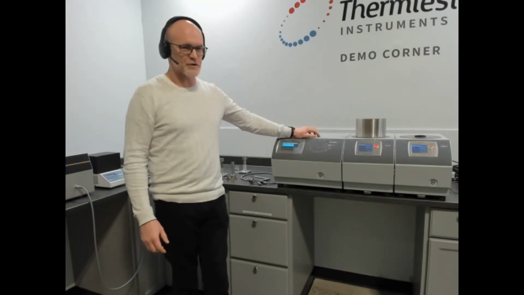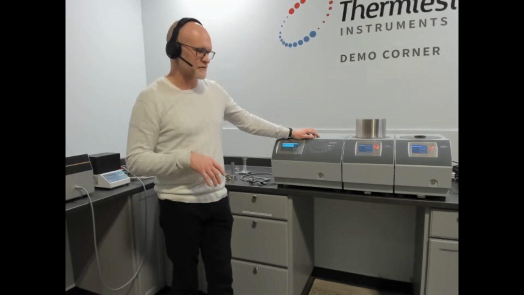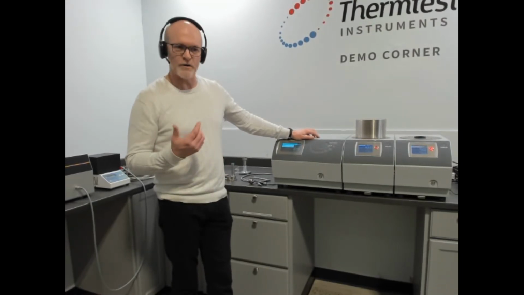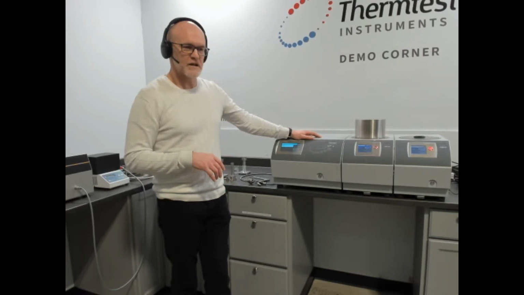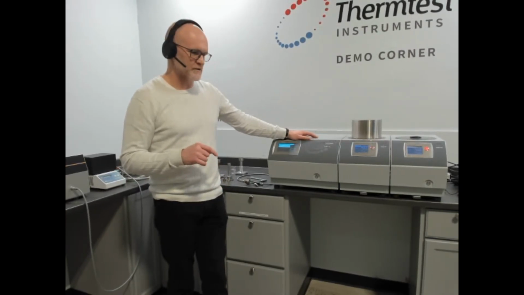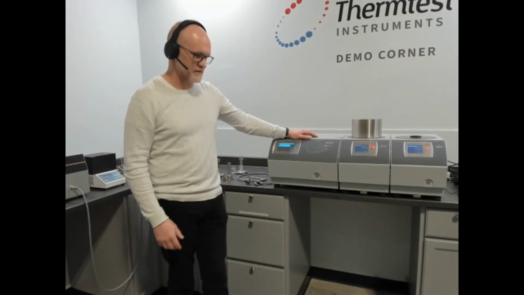Tradition here at the demo corner is we do a little circle to show the methods that are here that we can use to demonstrate how thermal conductivity is not a simple measurement. It really is a measurement that requires sometimes unique methods, and other times generalized methods can be used.